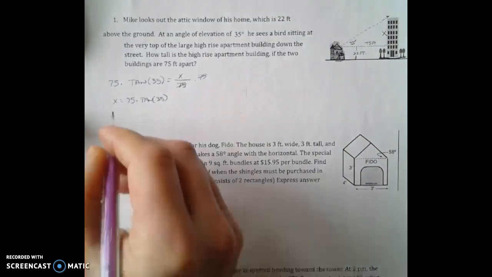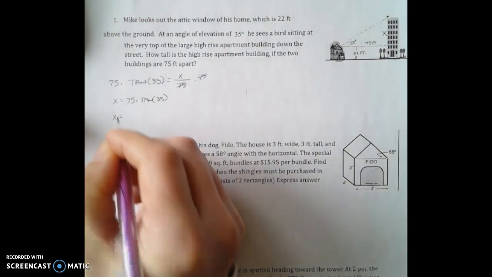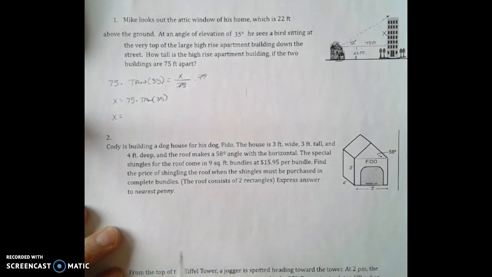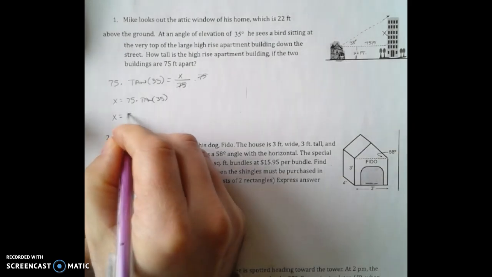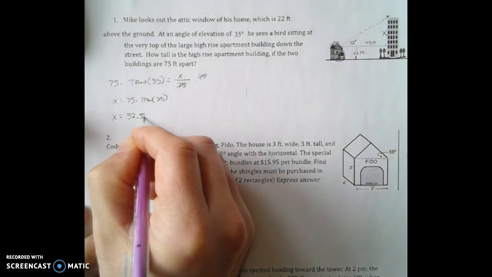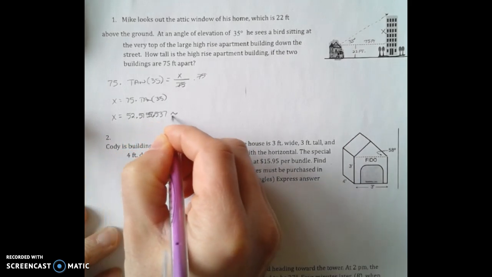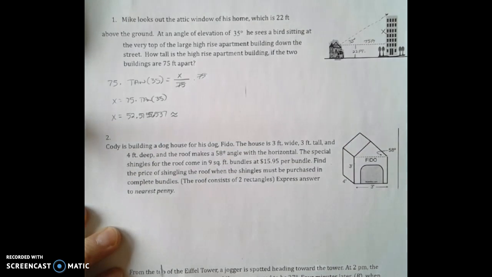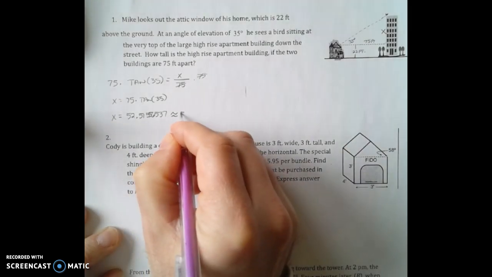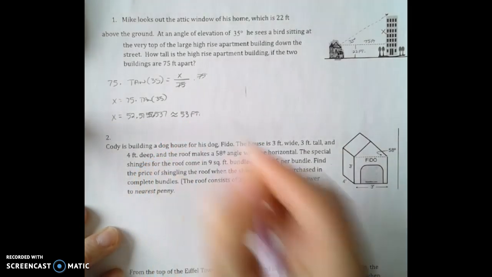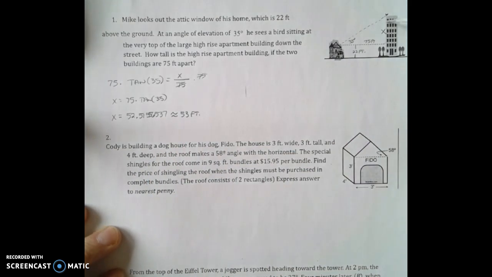Okay, so we can go ahead and punch that into our calculator: 75 times tangent of 35. That's going to give us 52.51556537, which is approximately 53 feet. So this distance from the top down to the dotted line is about 53 feet.